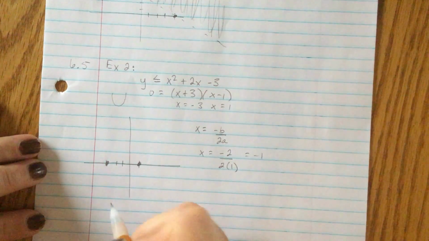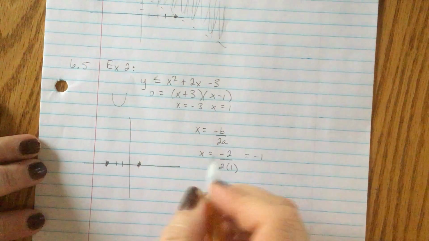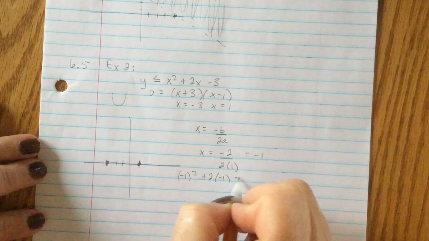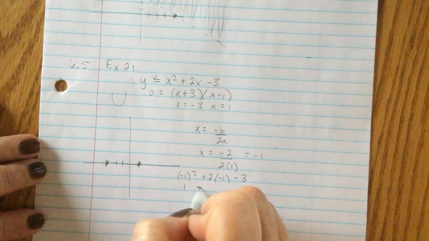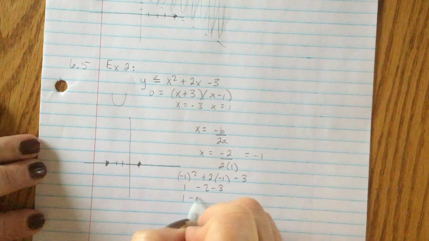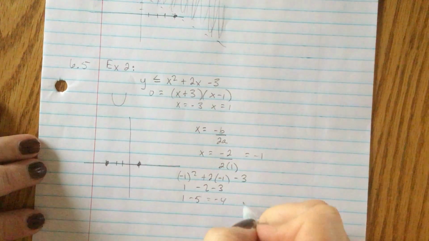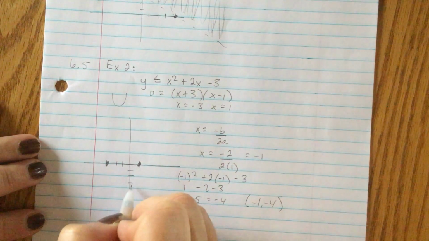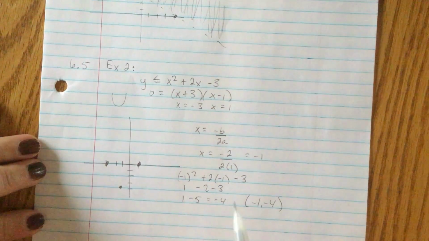But we need to know how far down it goes. So you plug -1 in for x. So -1 squared plus 2 times -1 minus 3. 1 minus 2 minus 3. 1 minus 5 is -4. So your vertex is (-1, -4). So that would be about here.